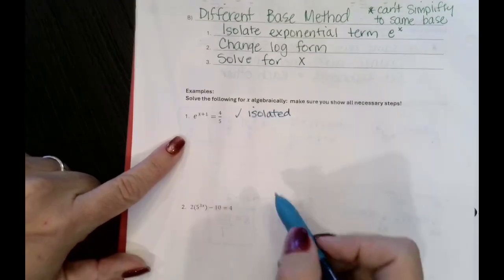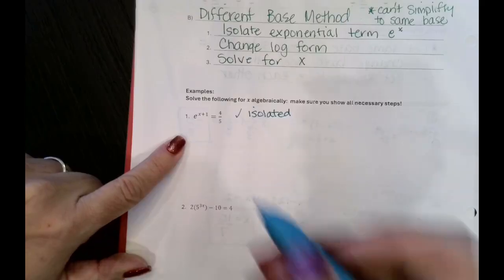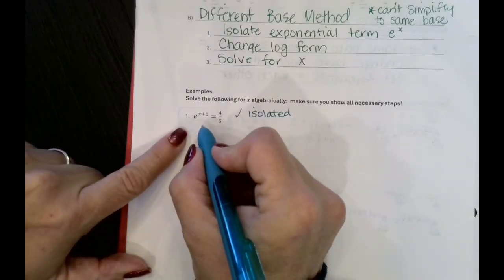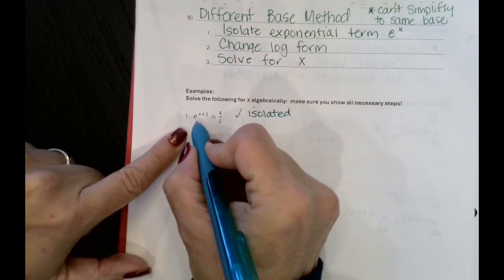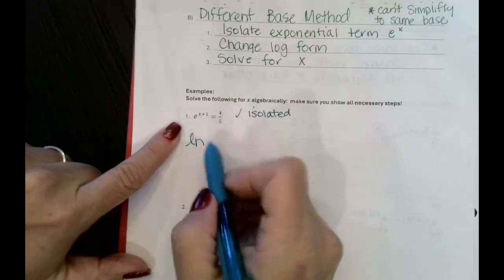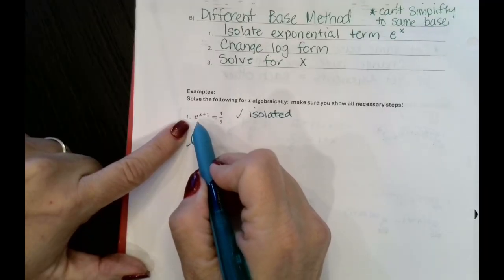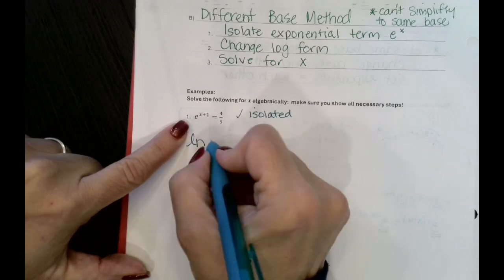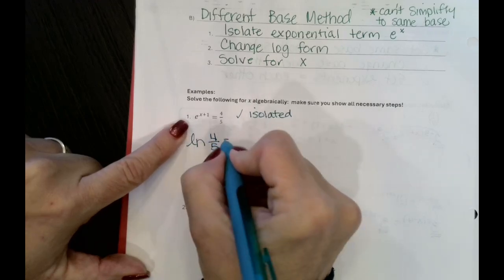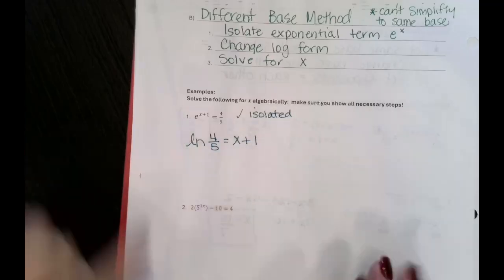So the next thing I have to do is convert this to log form. So if I have this, I'm going to say my base of e, so ln, and then that base's exponent, e, is going to be my answer, equals x plus 1.